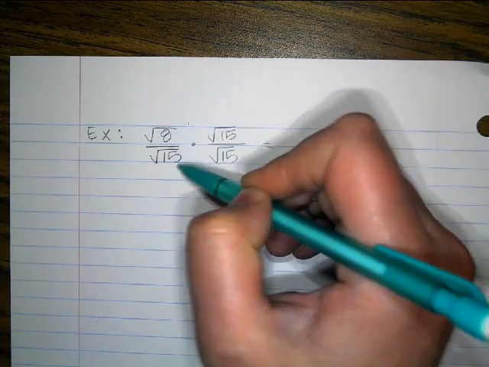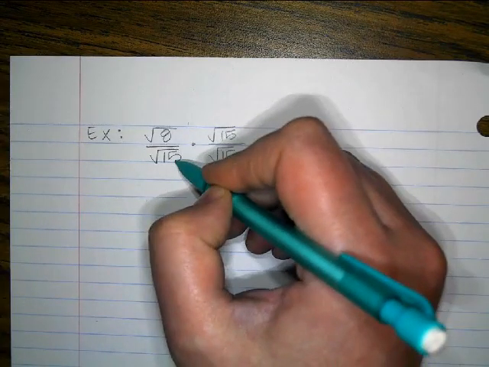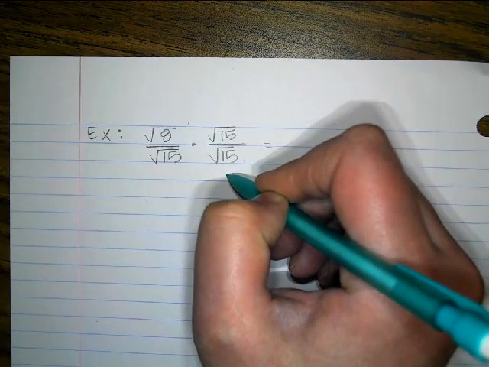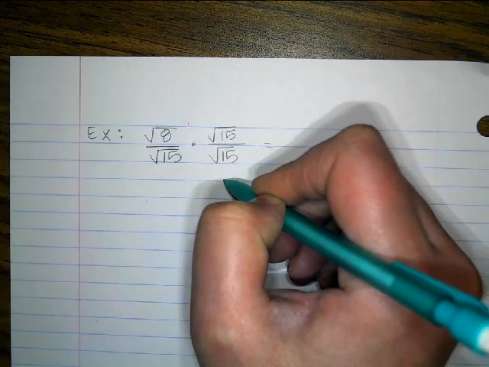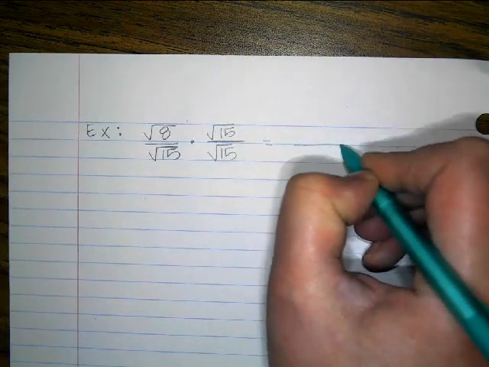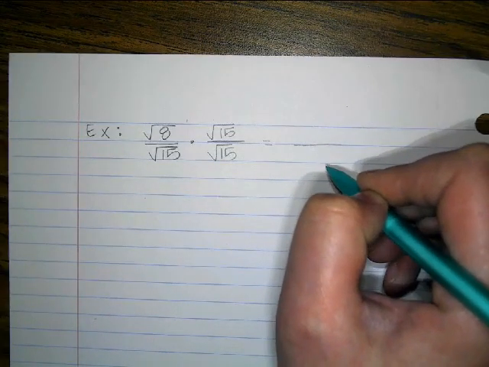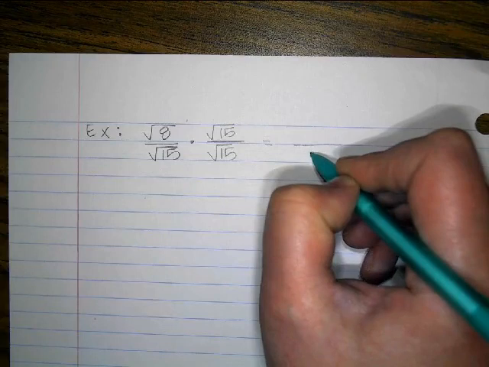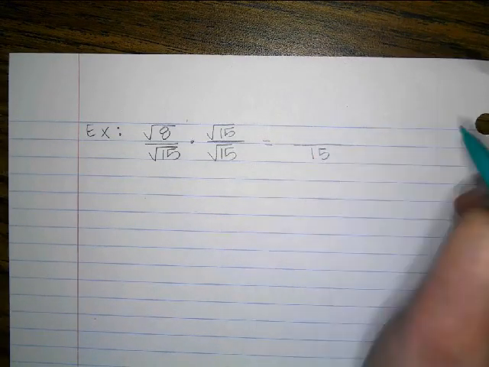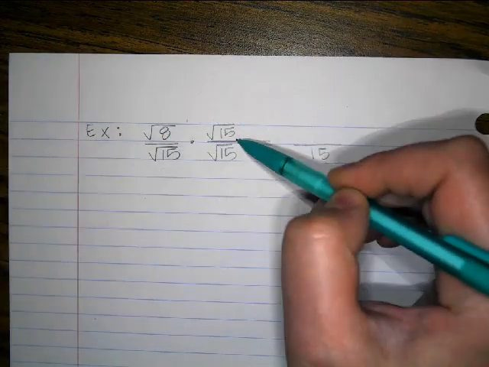All right. So on the bottom we have root. What is 15 times 15? 225. Okay. So on the bottom we have root 225. And then what's the square root of 225? 15. Okay. So on the bottom we have 15. And then on the top we have 8 times 15. That's 120.